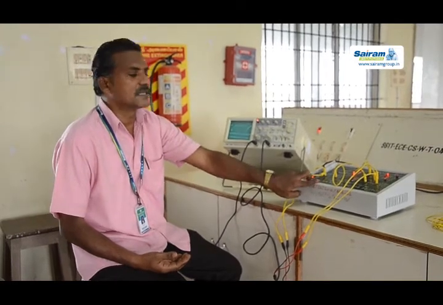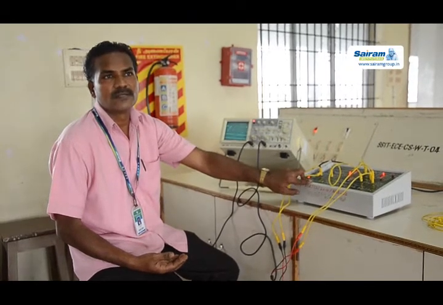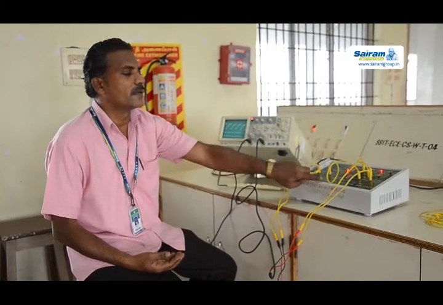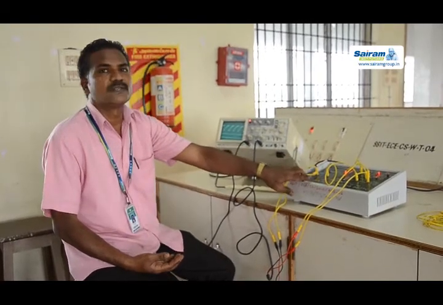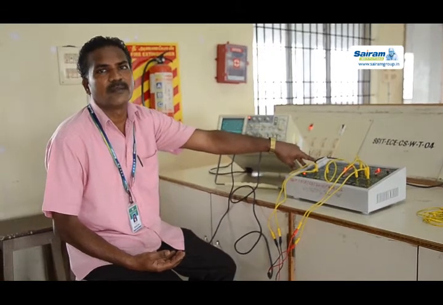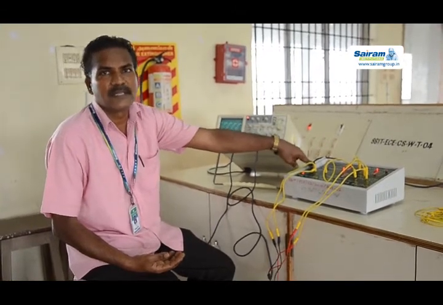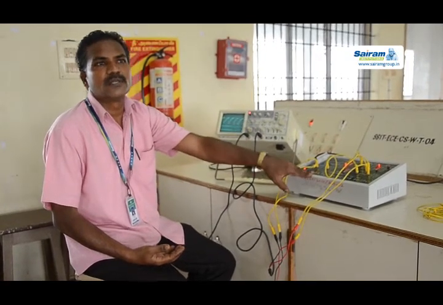This stage consists of one or two low pass filters. So accordingly, you can get the reconstructed output from the low pass filter. So this is the signal reconstruction. With the help of this trainer kit, you can sample the signal as well as reconstruct the original signal, right?